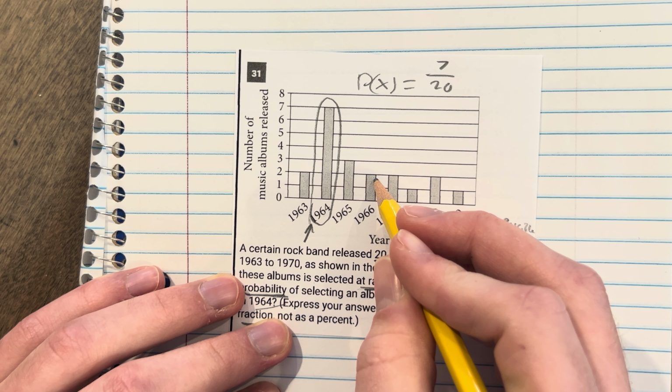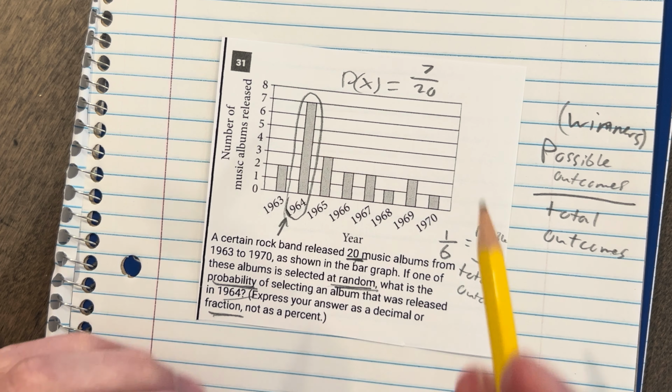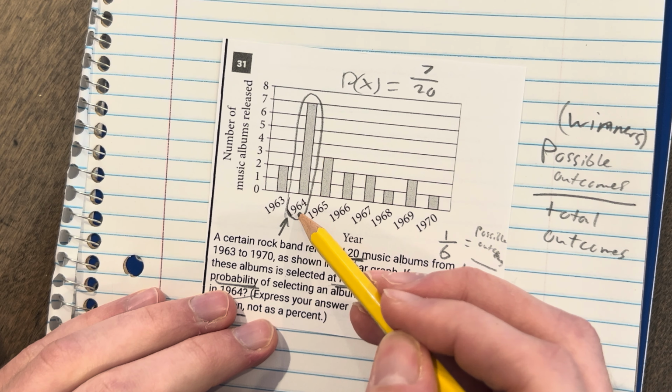I'll write it over here. We have possible outcomes over total outcomes. And moreover, this is possible outcomes like winners. So they're ones that we want to happen in order to get that probability to be fitting our question. So our answer is 7 over 20 because we have 7 albums in 1964 out of our 20 total albums in total. So we have 7 over 20, and our probability is going to be 7/20ths.